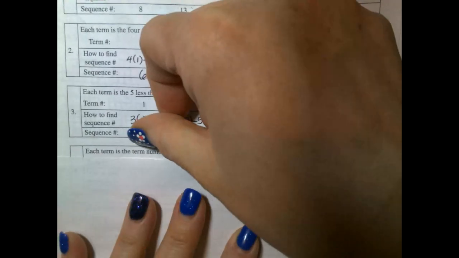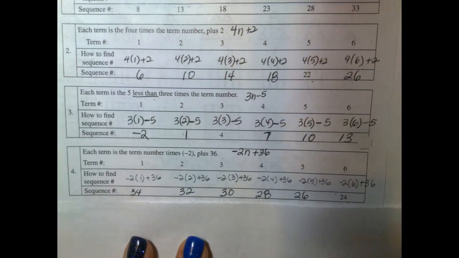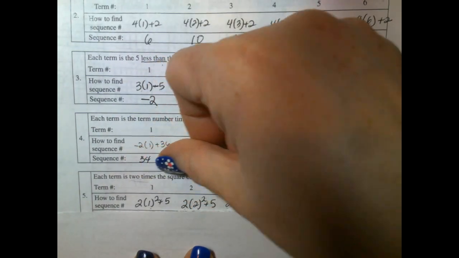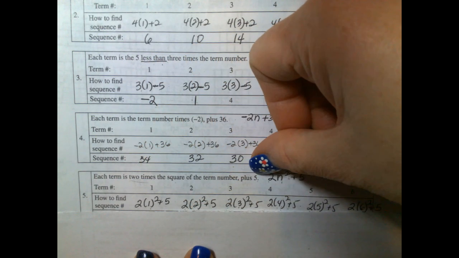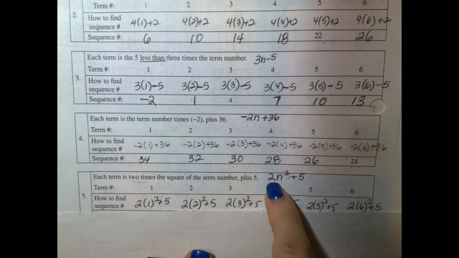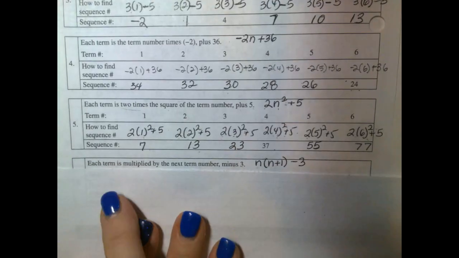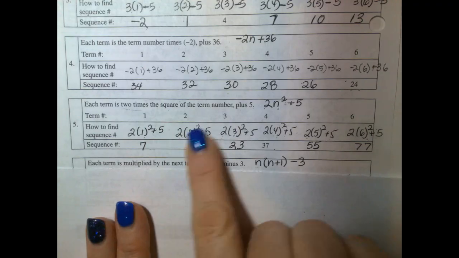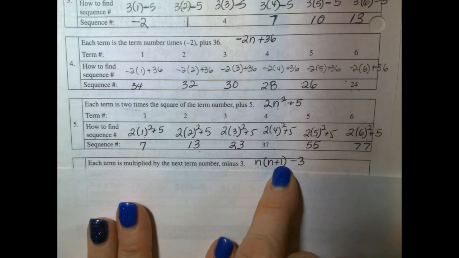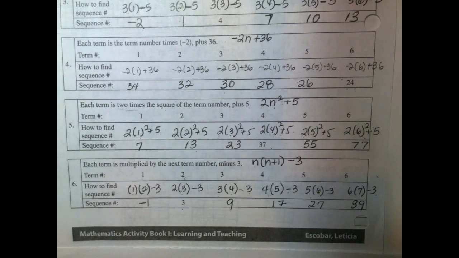And this one says the term number times negative 2. So this is kind of a straightforward one. Plus 36. And on 5, it says 2 times the square of the term number plus 5. So you're going to square the term number, and then you're going to multiply by 2, right? And then plus 5. And then 6, it says each term number is multiplied by the next term number minus 3. So you got to do the multiplication first, n times n plus 1, and then subtract 3, right? And then you get these right here.